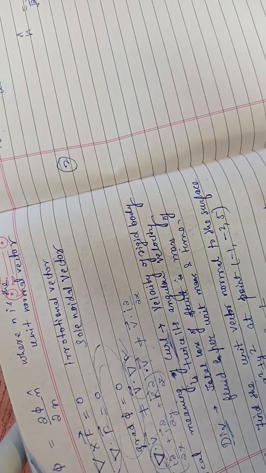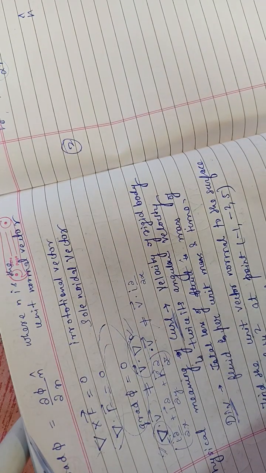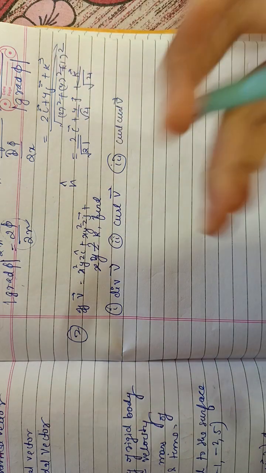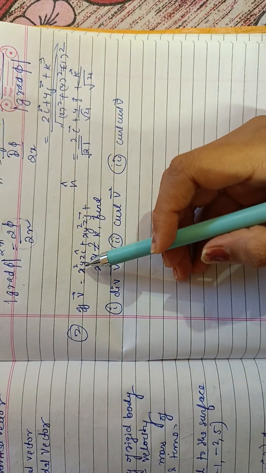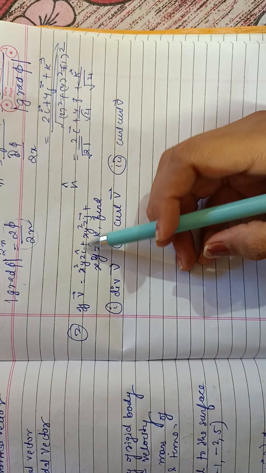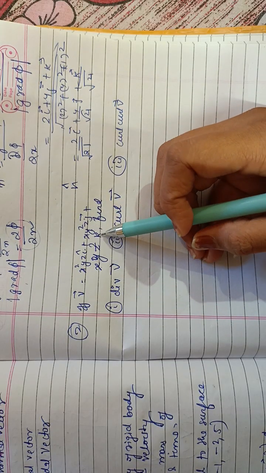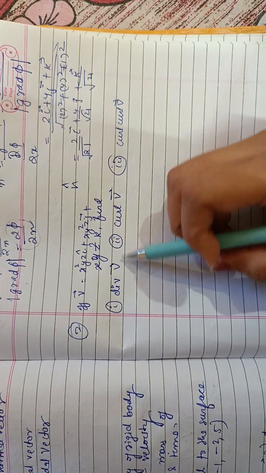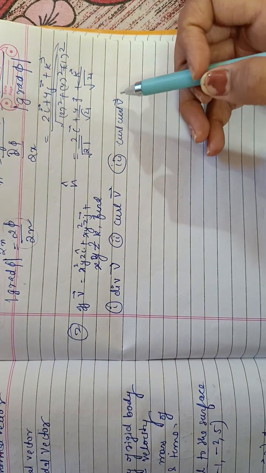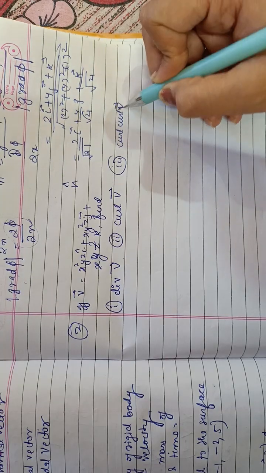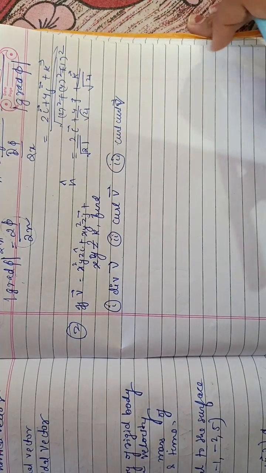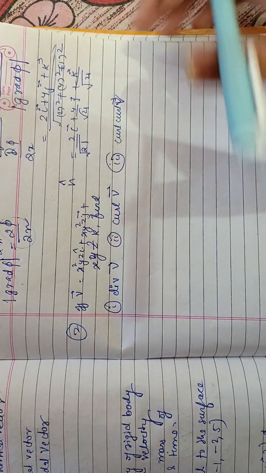Now, this is the next question. Here v is given as x square yz i plus xy square z j plus xyz square k. We have to find div of v, curl of v, and curl of curl v. First we will find div of v.